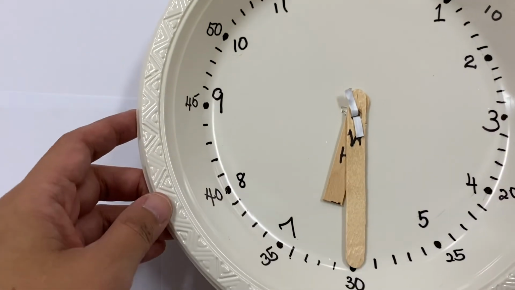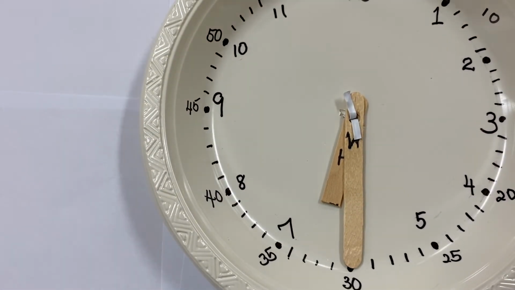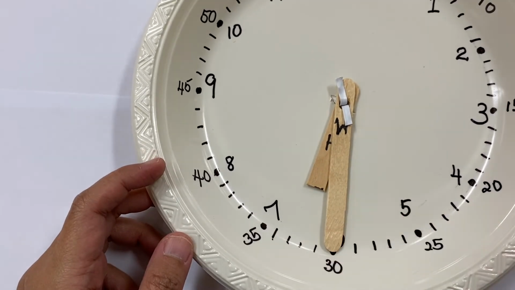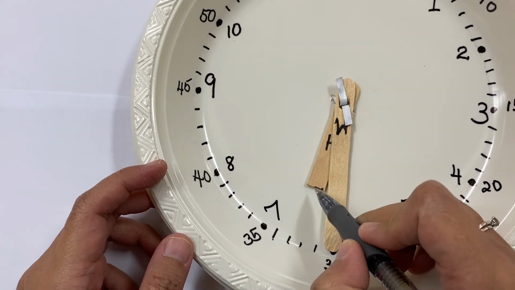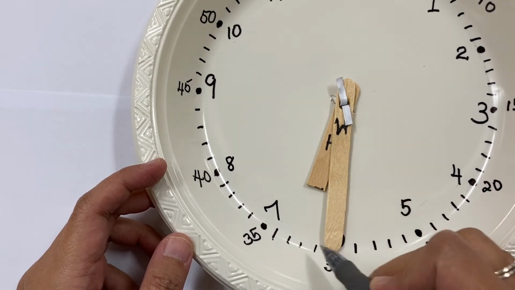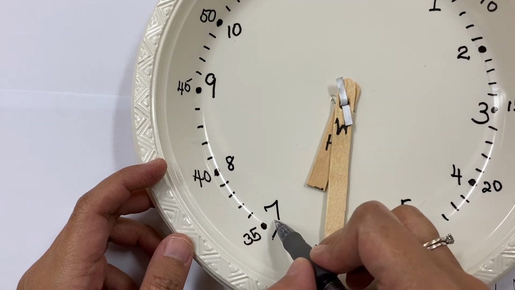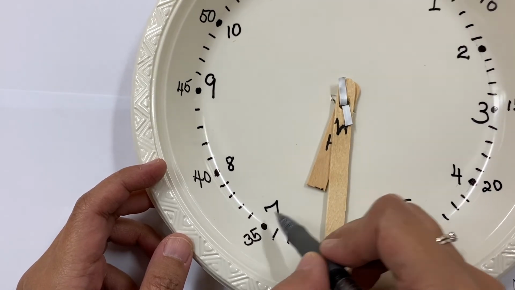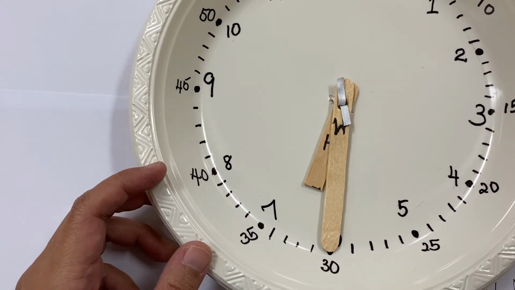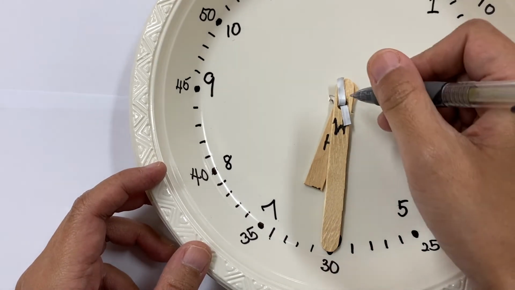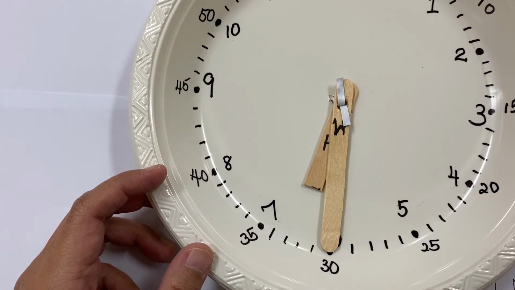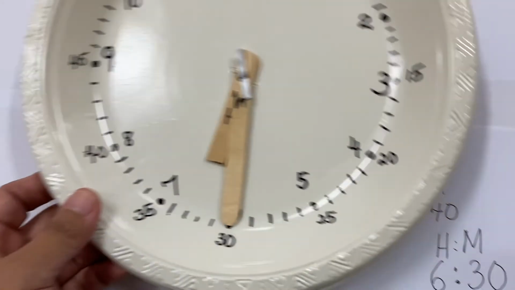Remember, same strategy, same method. Now I have my hour and minute. Always look at my hour first. Now this hour hand is pointing between 6 and 7. Has it pointed to 7 yet? Not yet. So you cannot take 7, you have to take 6. So it's 6. How about my minute? My minute hand is the long one and is pointing at 30. So my answer is 6:30.